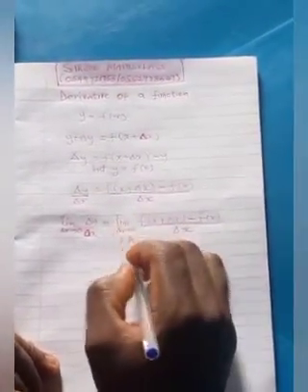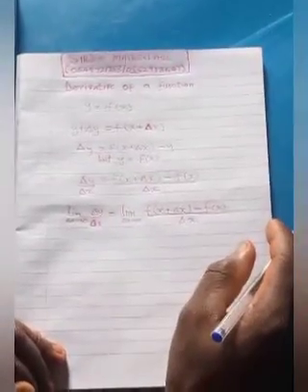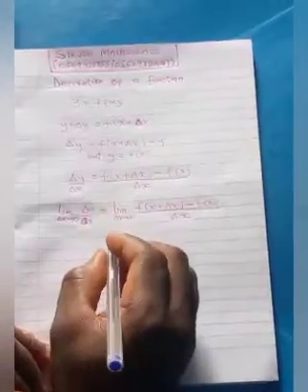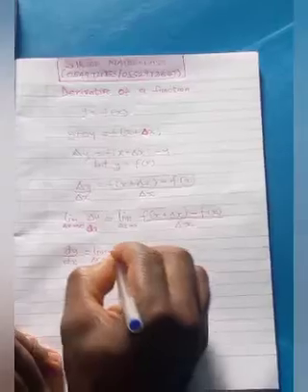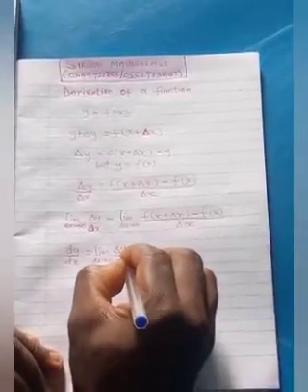And normally, according to the first principle, this is the equation you are going to use to deduce it. So what we know is dy dx is equal to the limit as change in x approaches 0 of change in y over change in x.